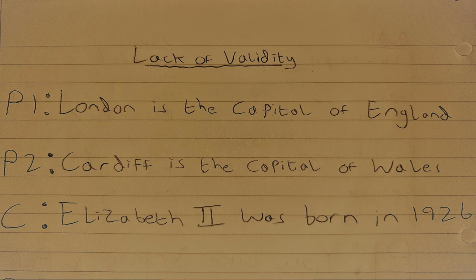To help you understand what a good argument is, it'll help to show you how an argument can be wrong. So here's an example of a lack of validity in an argument. Premise 1, London is the capital of England. Premise 2, Cardiff is the capital of Wales. And conclusion, Elizabeth II was born in 1926.